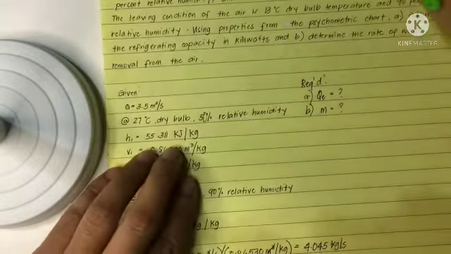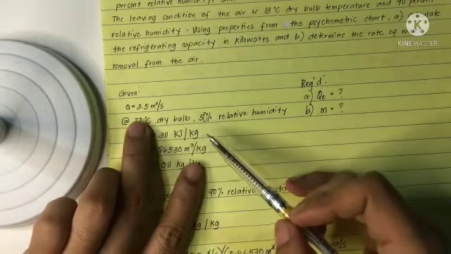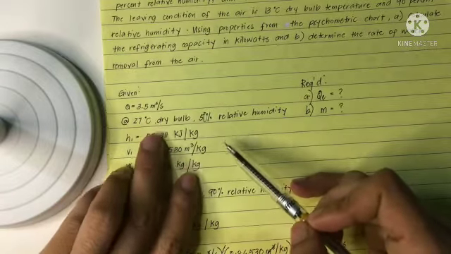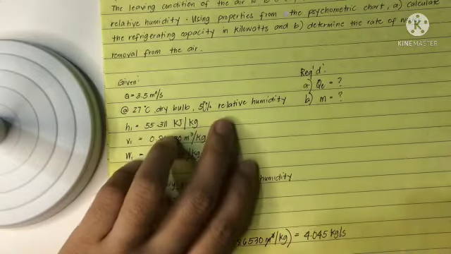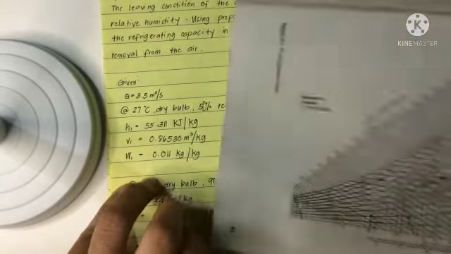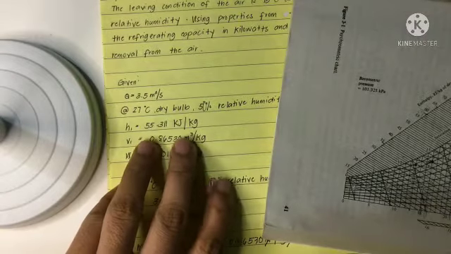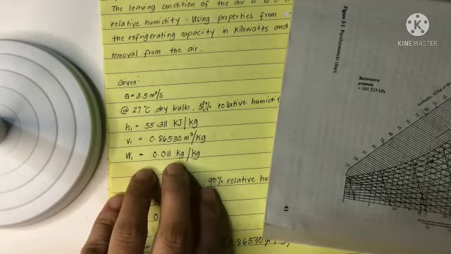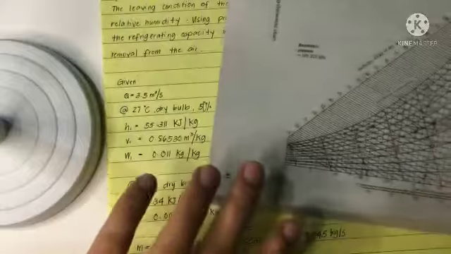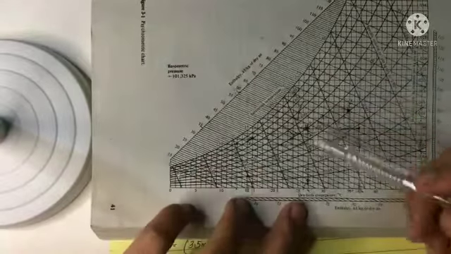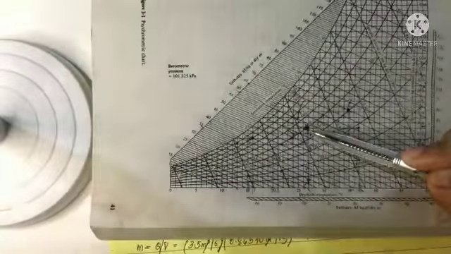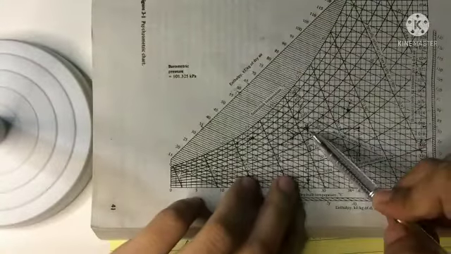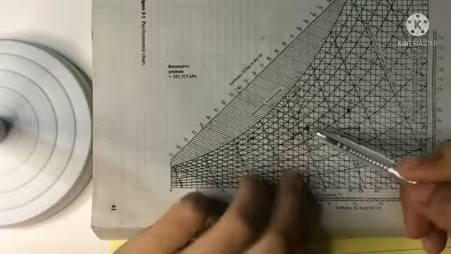So given, we have the volume flow rate equal to 3.5 cubic meters per second. At 27 degrees Celsius dry bulb, 50% relative humidity, using the psychrometric chart, we can find the value of the enthalpy, specific volume, and humidity ratio. Here is 27 degrees Celsius and the relative humidity, which is 50%.